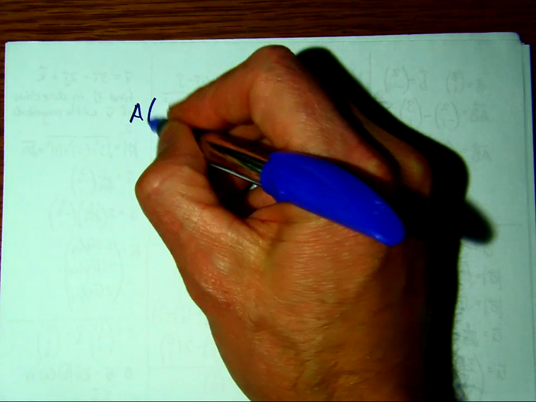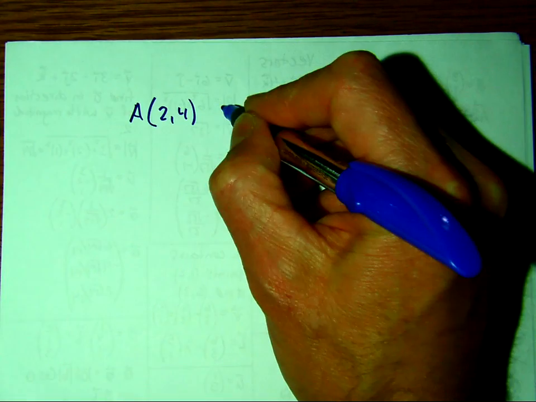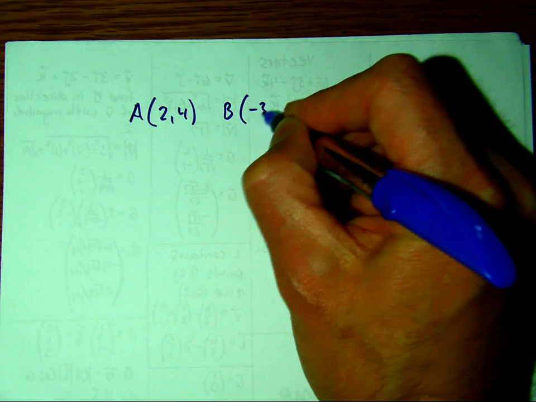We have a point A with coordinates 2, 4, and a point B with coordinates -3, -5.